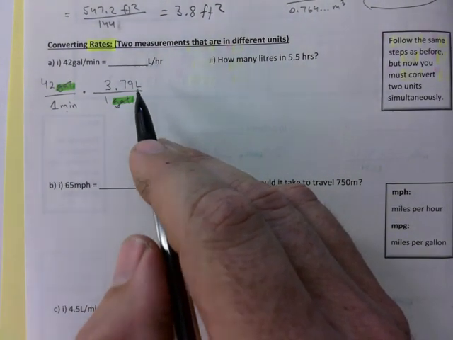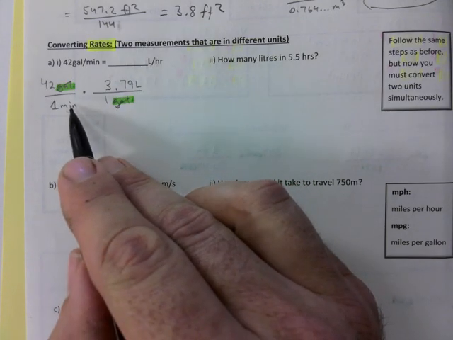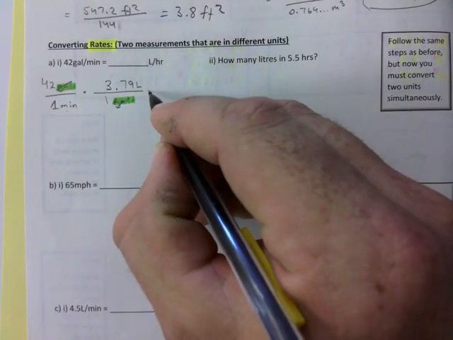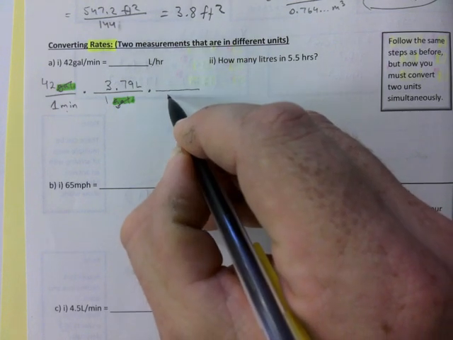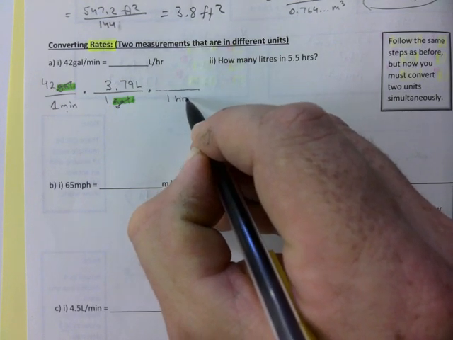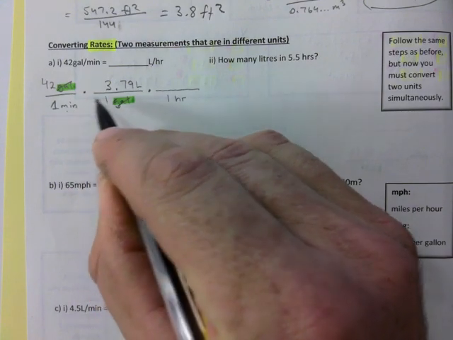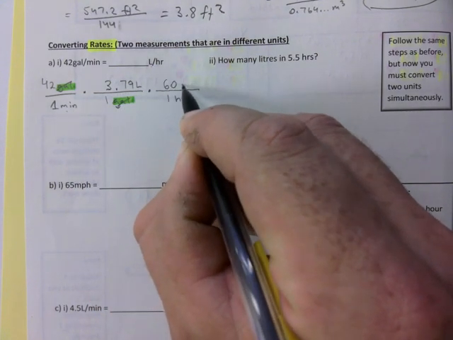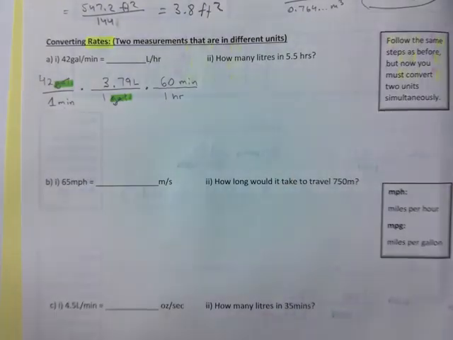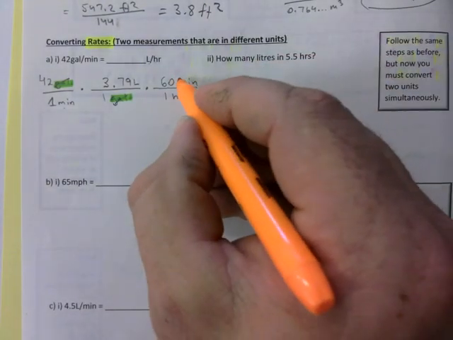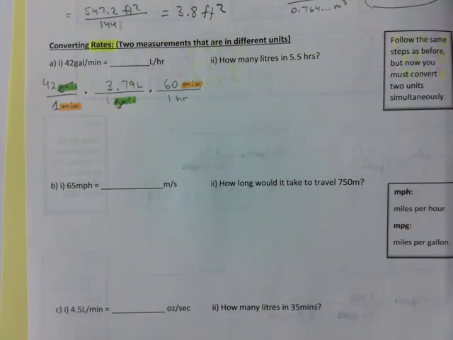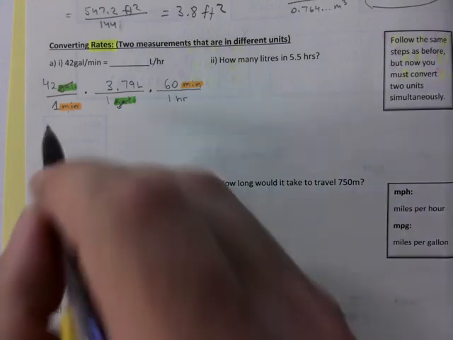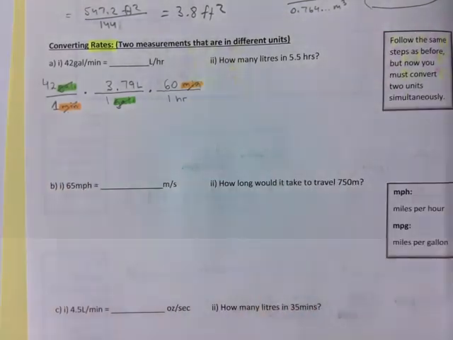So I have liters in the numerator, good. But I need to tackle the minutes, right? I want to get to hours, right? So 1 hour has, I want to cancel out the minutes, so I need to put the minutes in the numerator. Okay, so minutes go with minutes. See, when you go through your notes, isn't that much easier to see what you did, right? Boom, boom, that's gone.